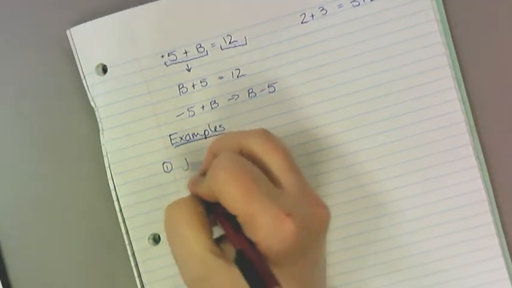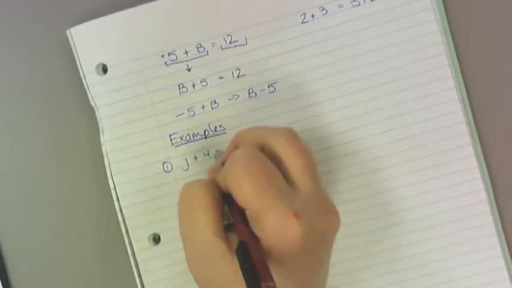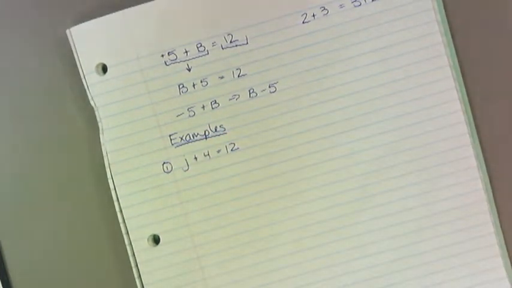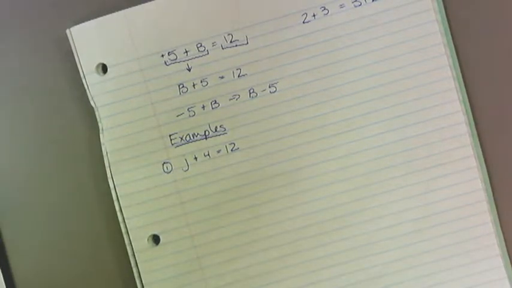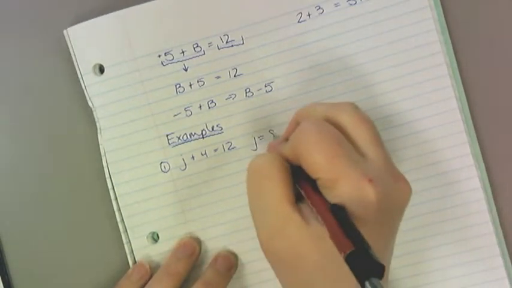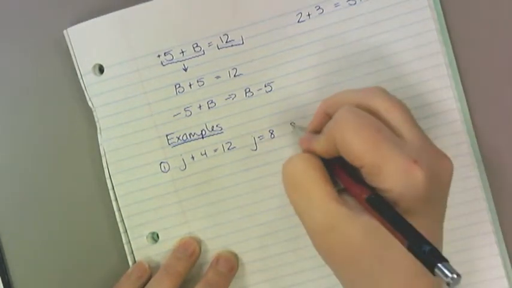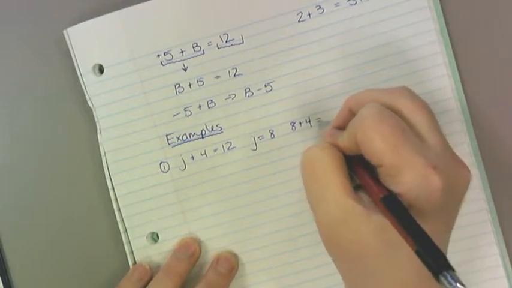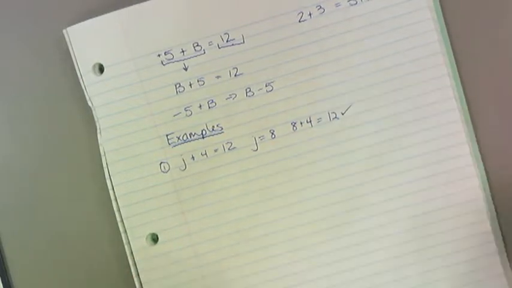So if you have j plus 4 equals 12, most of us can figure that out without having to actually subtract from both sides. You think to yourself, what number plus 4 equals 12? 8. J equals 8. You test it out. Does 8 plus 4 equal 12? Yeah. So then you're correct.